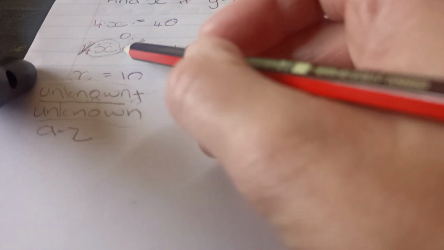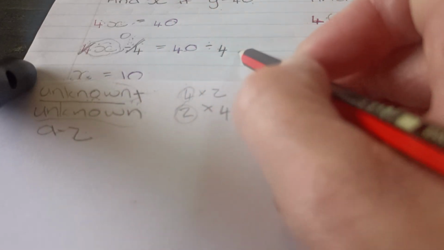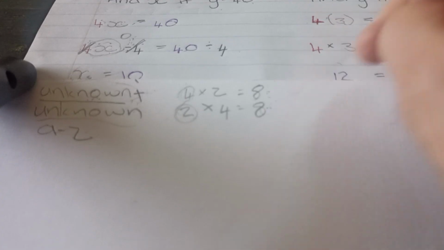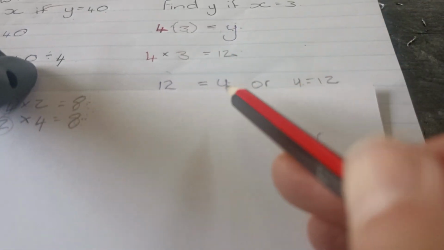We don't write the 0. But remember, x is still there. You don't leave it out. So x stands on its own now. That's the rule. It has to stand on its own. x equals 40 divided by 4, 10. There you go. Now you have worked out what is x and what is y.